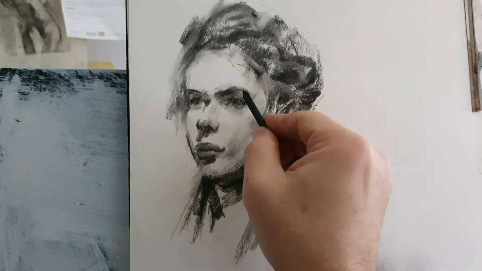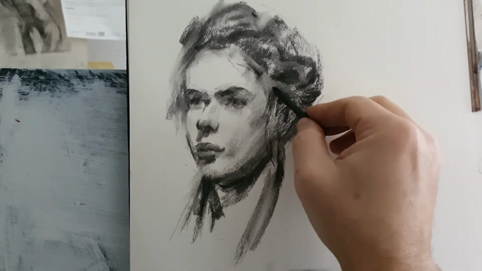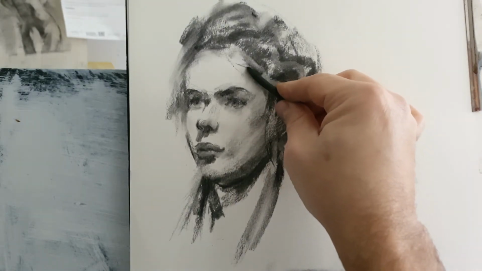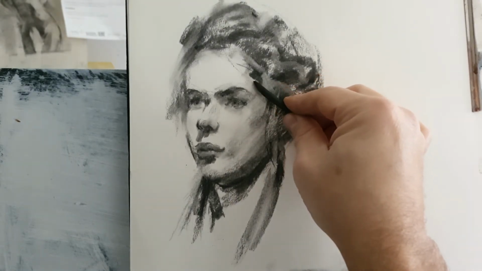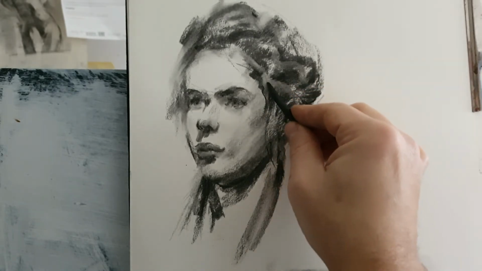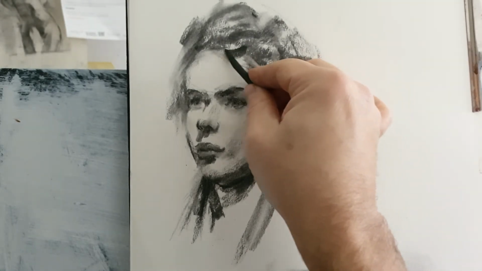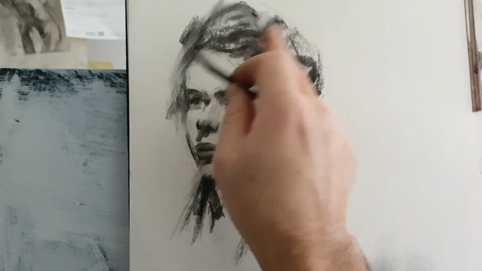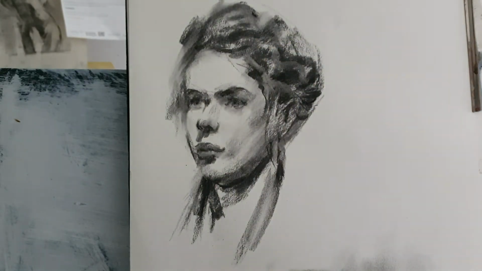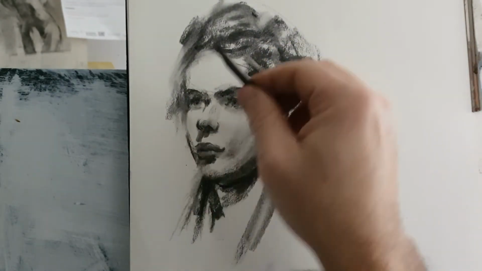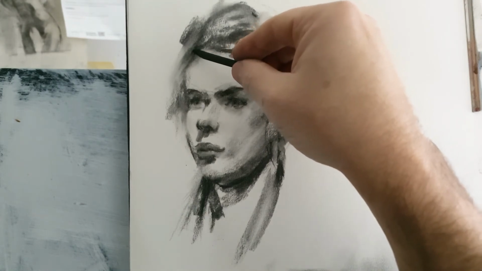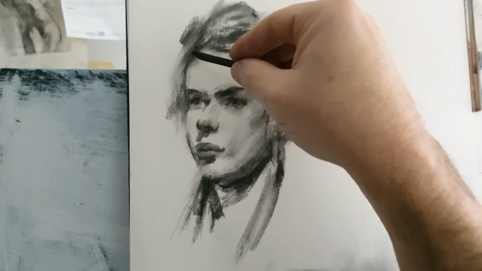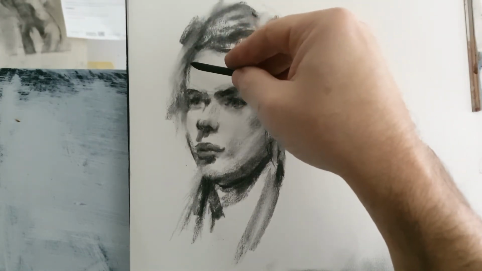Again, highlighting her eyebrows. Getting a little bit darker here. And working on the hair. Pretty girl. And then you have this forehead a little bit.